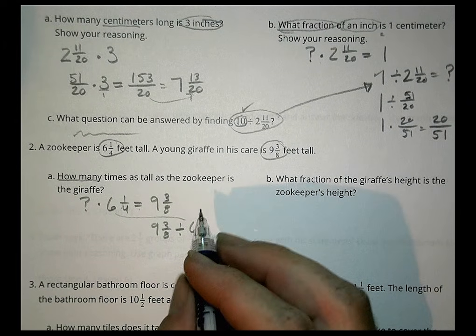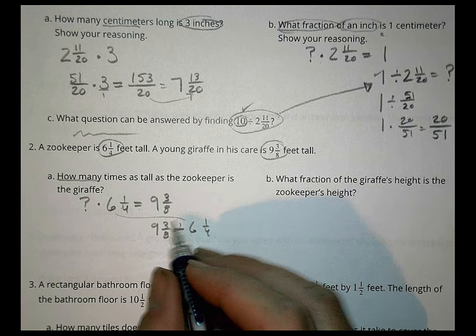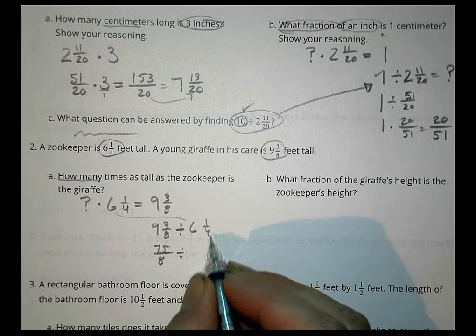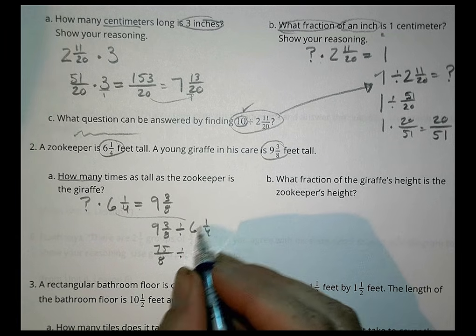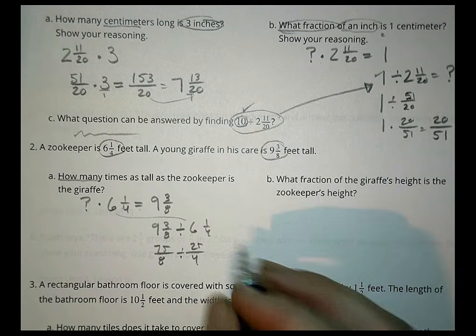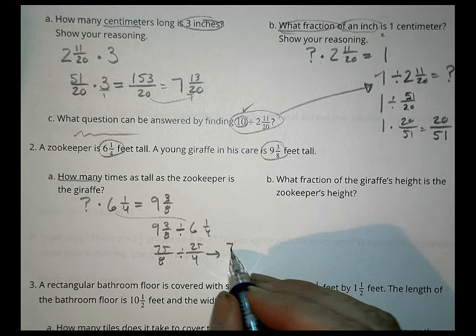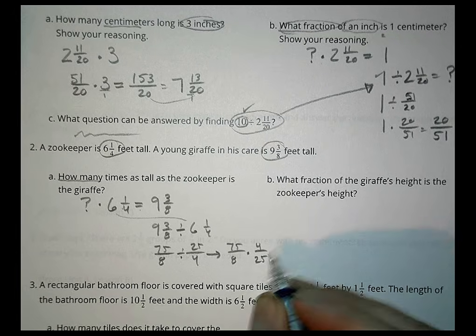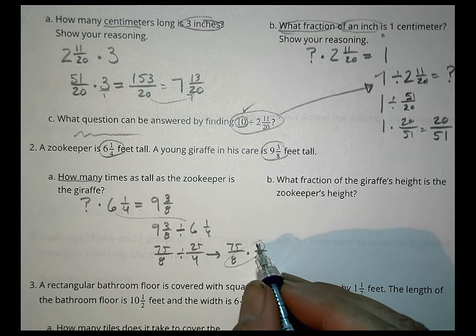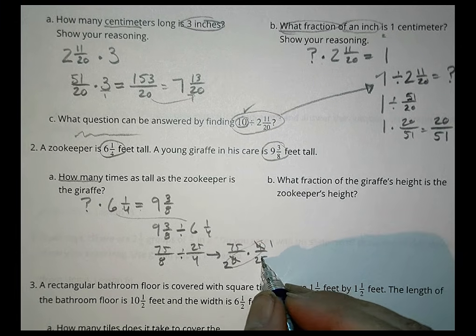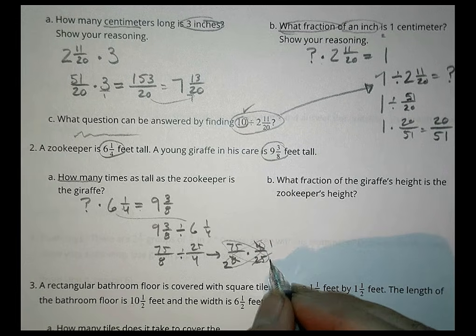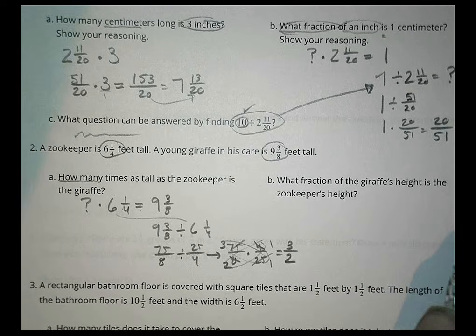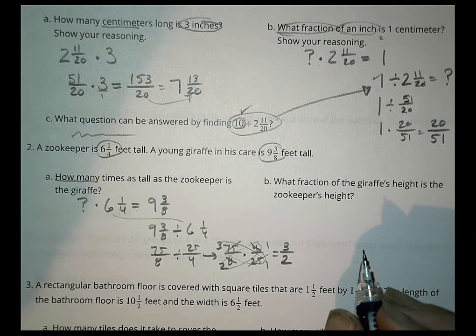So 9 3/8 rewritten becomes 72 plus 3 is 75 over 8, divided by 4 times 6 is 24, plus 1 is 25 over 4. And so that becomes 75 over 8 times 4 over 25. We can reduce here. That becomes a 1, that becomes a 2. We can reduce here, 25 and 3 25s. So we end up with 3 over 2, or 1.5.